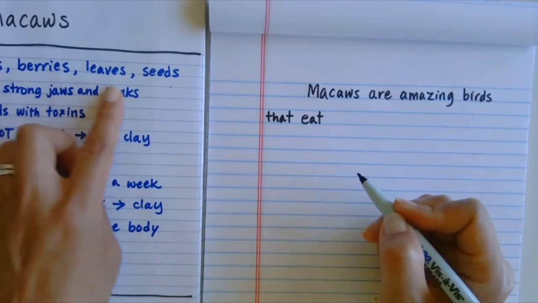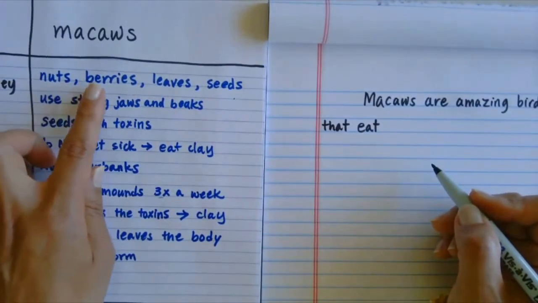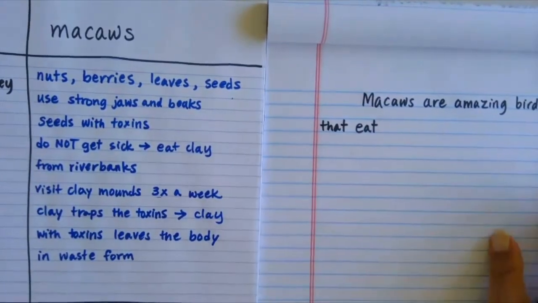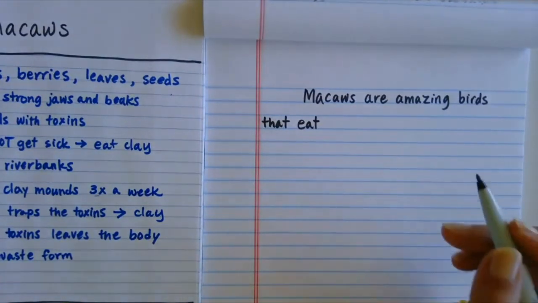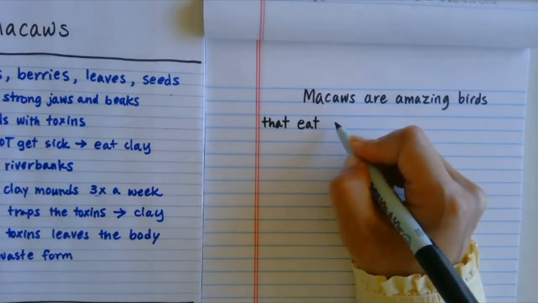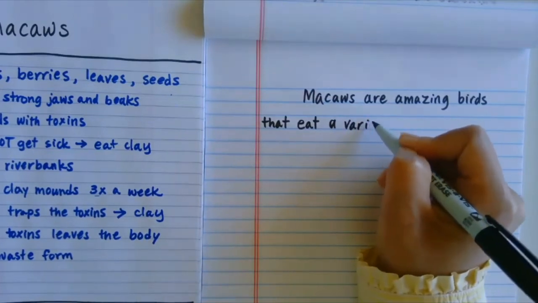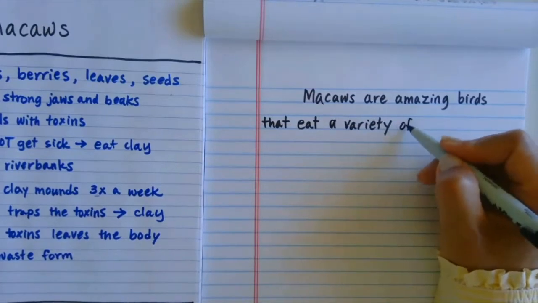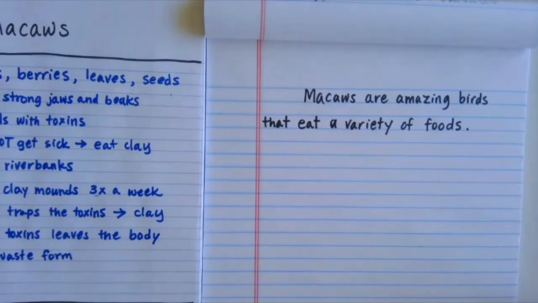And from what I hear and see, they eat lots of different kinds of food. I learned that they eat nuts, berries, leaves, and seeds. I'm going to write a topic sentence that says they eat lots of different kinds of foods. And another way to say lots of different kinds of foods is a variety. Variety meaning lots of different kinds of foods. And my period.